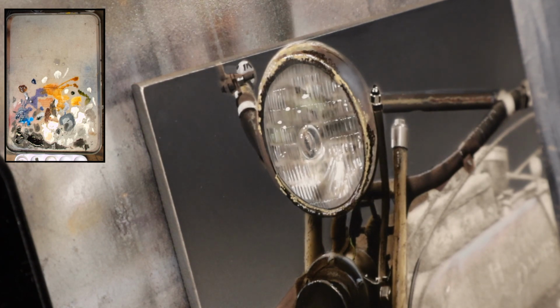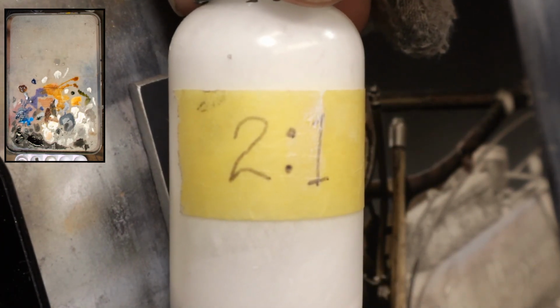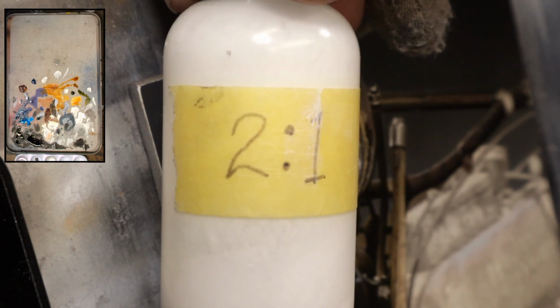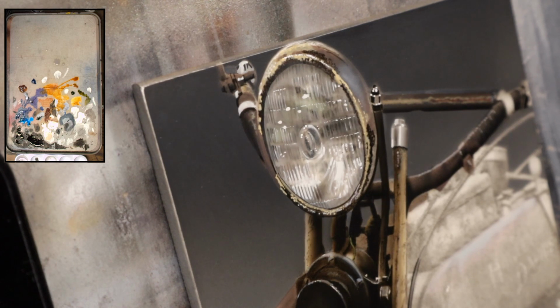For the most part, for all this miniature painting, this is my go-to white. I have a few other variations of this. I have a heavier 2-to-1, which is still a lot of reduction. It's 2 parts paint to 1 part reducer. Depending on the gun you're using, you don't really have to over-reduce like I do. Again, I'm working really small and in tiny areas, and I'm using very small airbrushes, and that all equals that I need a thinner paint.